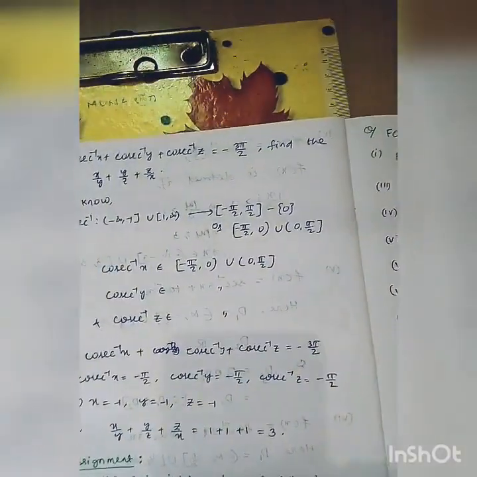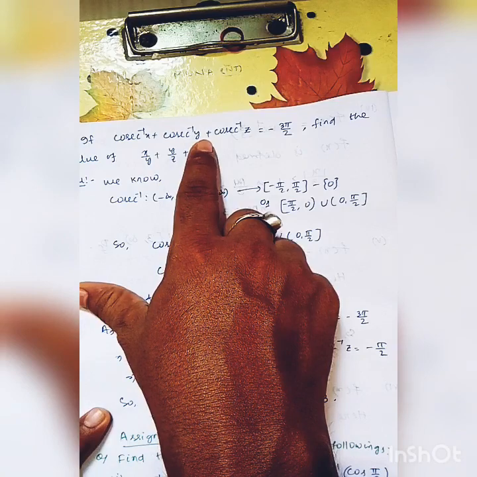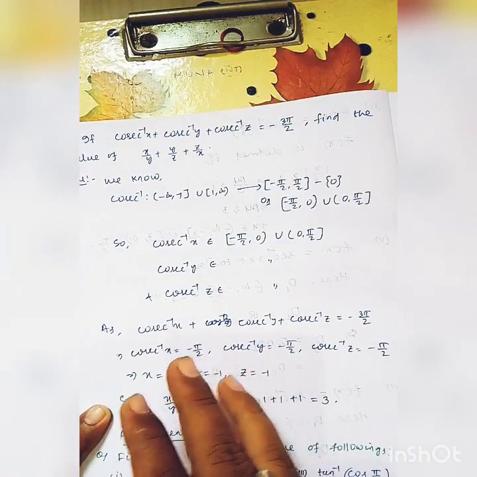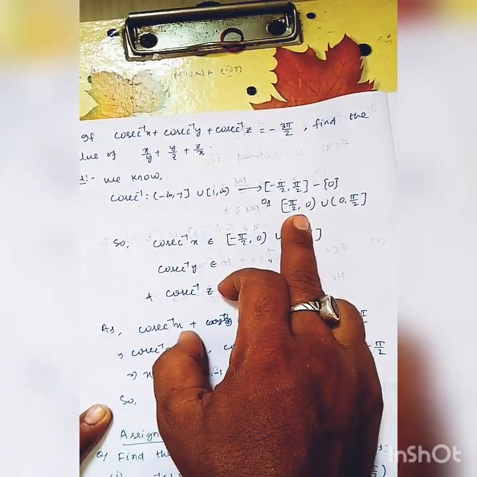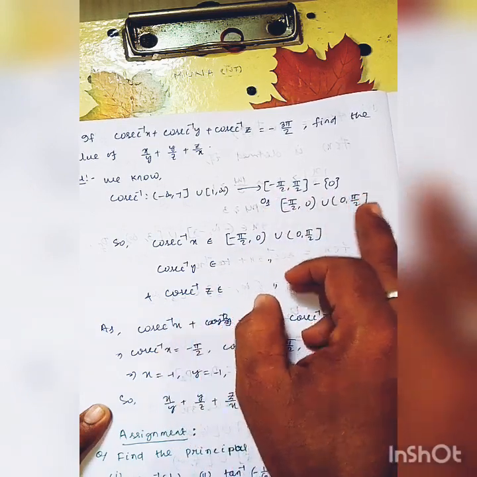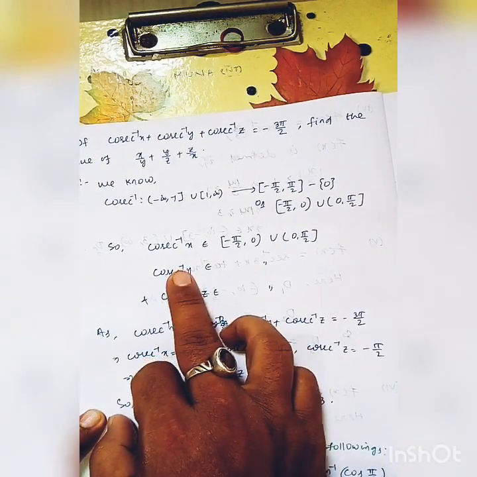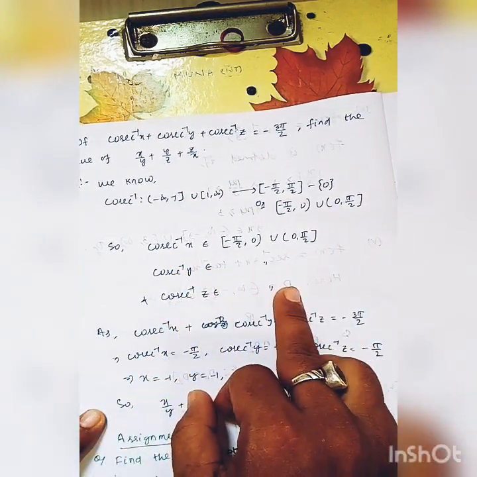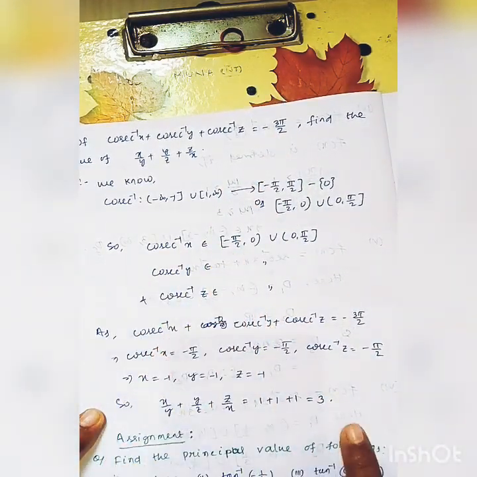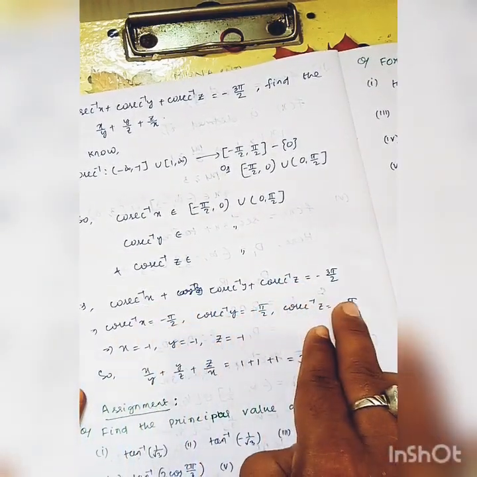Again, another question: if cosec inverse x plus cosec inverse y plus cosec inverse z equals minus 3 pi by 2, find the value of this. We know that cosec inverse is a mapping from this to this. So obviously the minimum value of cosec inverse x is minus pi by 2, and the maximum value is pi by 2. Similarly, cosec inverse y is this, and cosec inverse of z belongs to this. As the sum is minus 3 pi by 2 and each minimum value is minus pi by 2, this holds when each individual equals minus pi by 2.